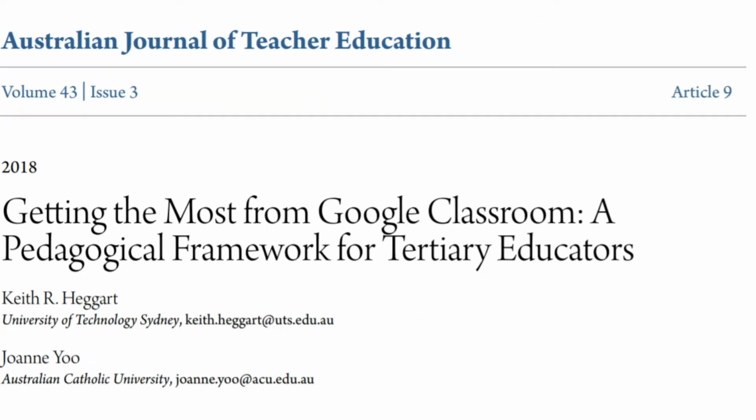Google Classroom is a recent addition to the G Suite of apps, formerly known as Google Apps for Education. There is not an abundance of research that has been published. The Australian Journal of Teacher Education published a study in 2018 with the goal of examining the effectiveness of Google Classroom in encouraging student voice and agency.